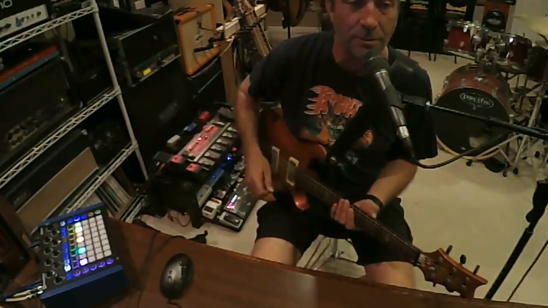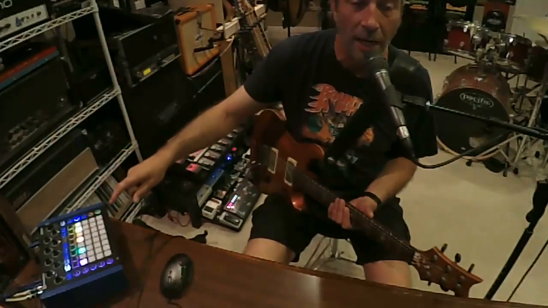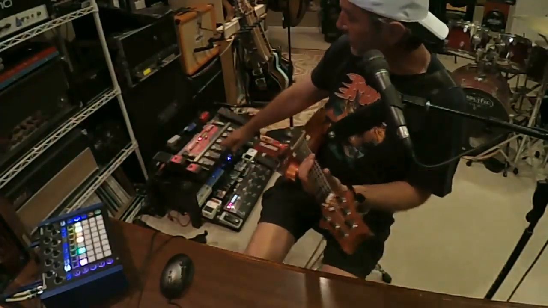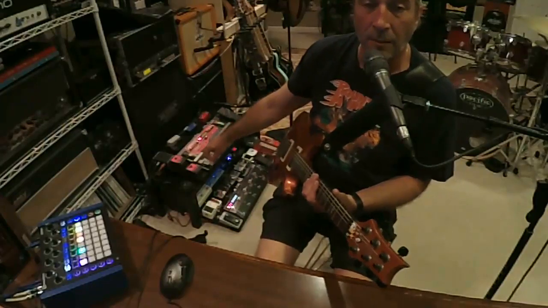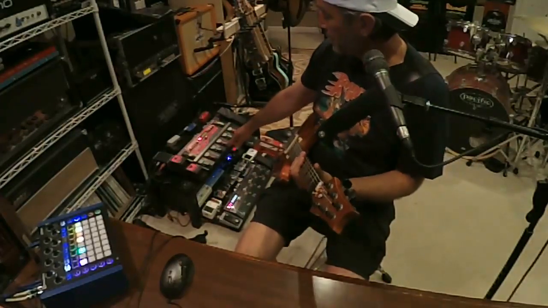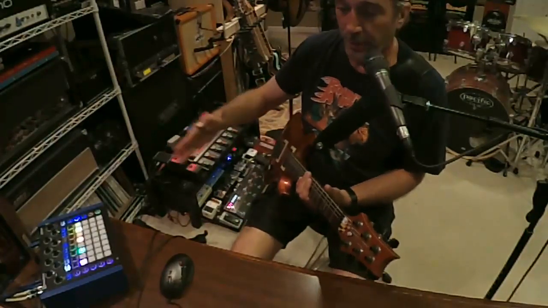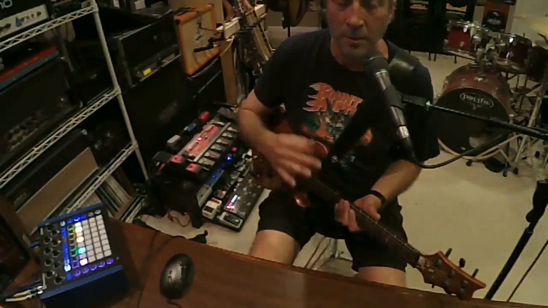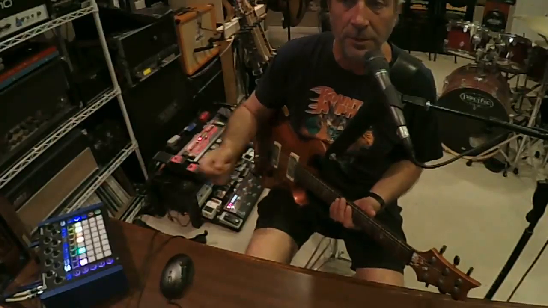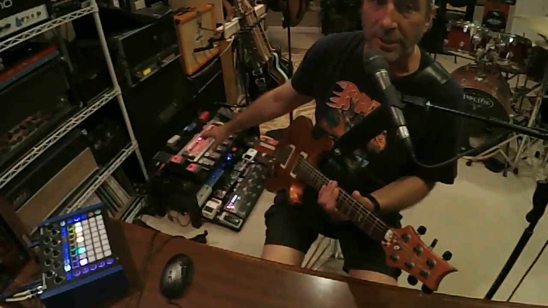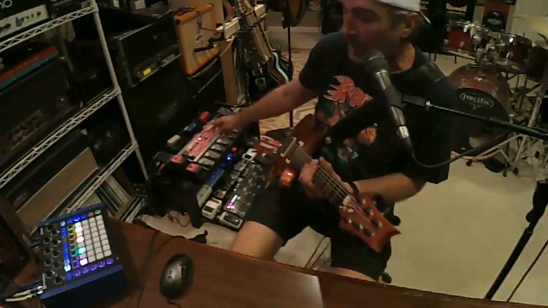The Circuit is awesome. If anybody wants to mess around with looping, I highly recommend one of these. I have it synced up to my looper over here, so that everything's in time. And when I start playing something, they'll be locked in together. People ask me how I set my stuff up to do so. I usually create a template that is either 2 bars or 4 bars, something like that.